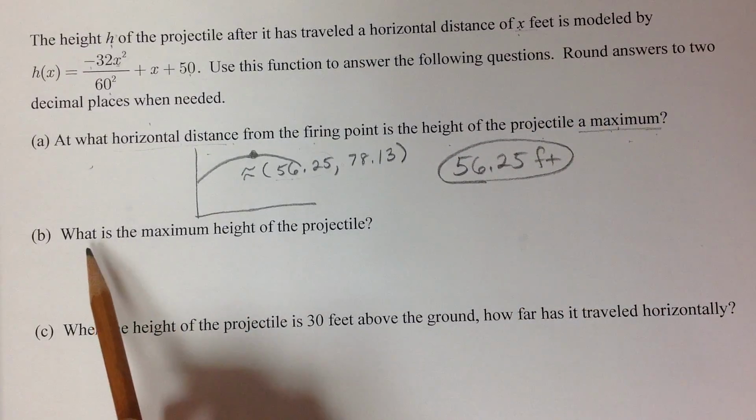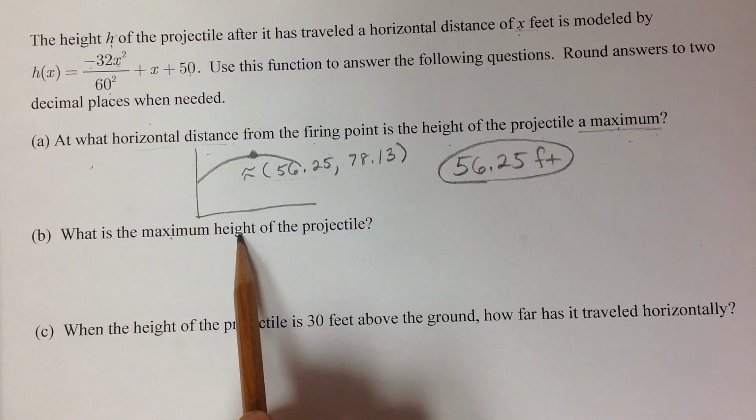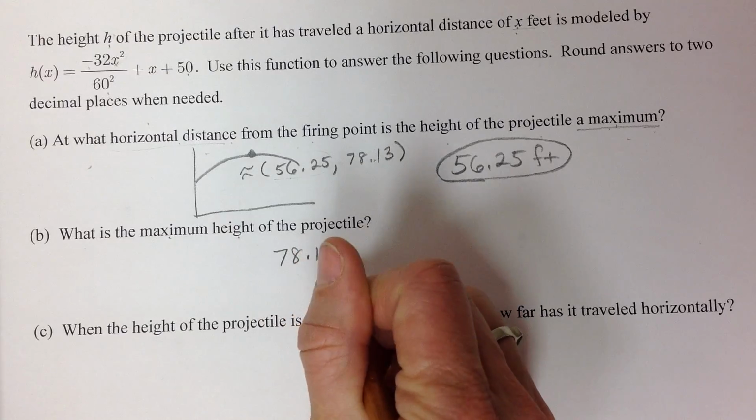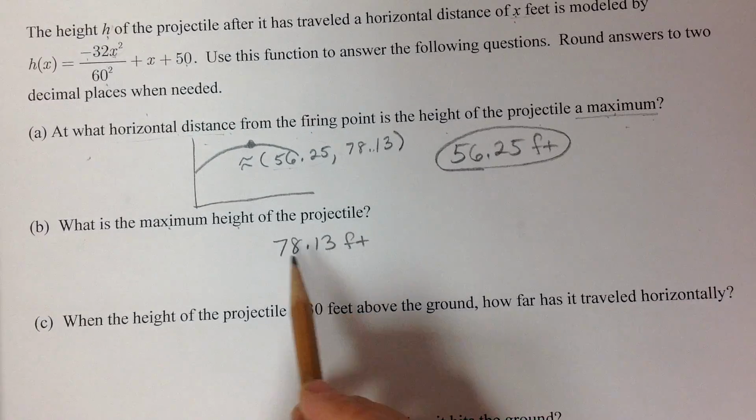Okay, now part B. What is the maximum height? Now they want the y value, and we've already done the work. It's 78.13 feet when we round.